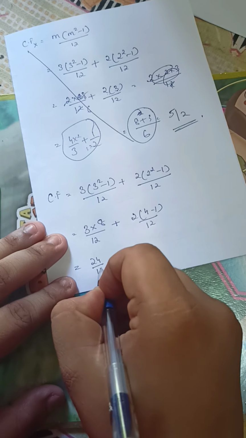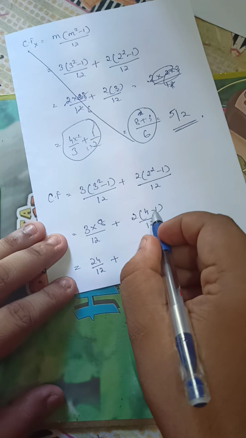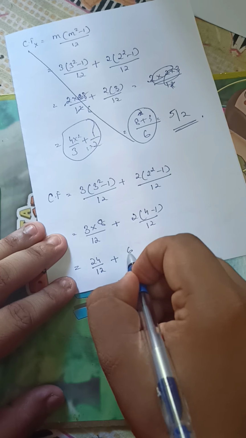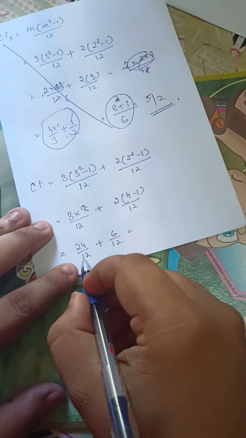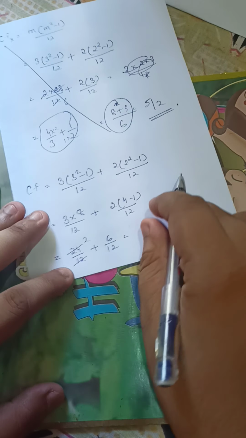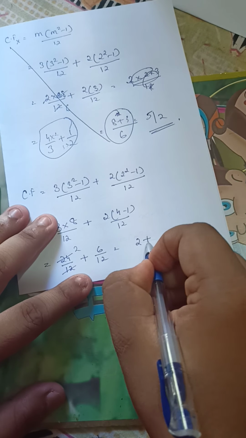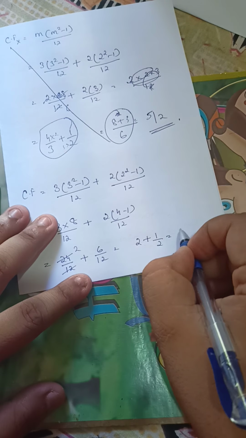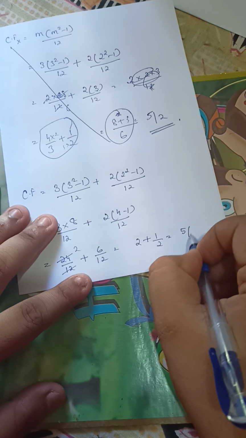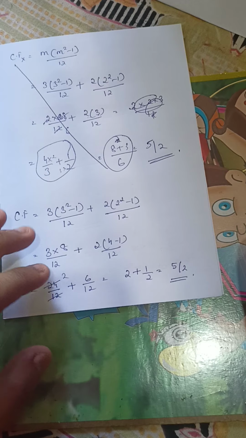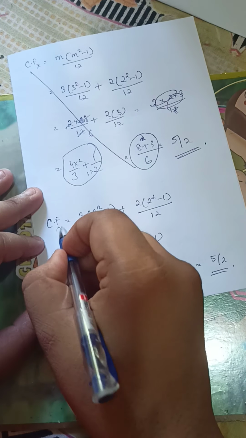That is 24 by 12 plus 6 by 12. So it is 2 plus 1 by 2, it is 5 by 2. 5 by 2 is the answer. So the CF for X is 5 by 2.